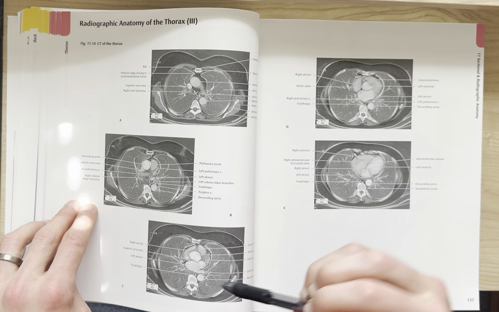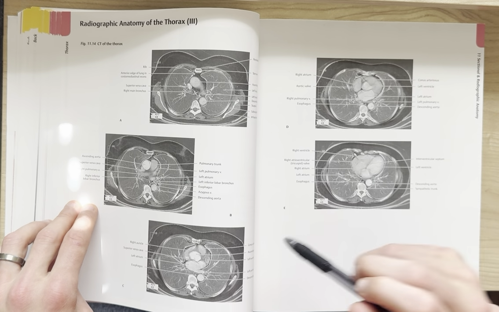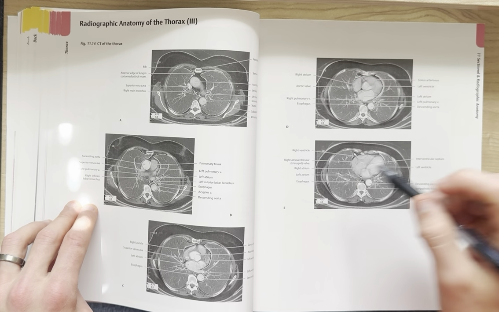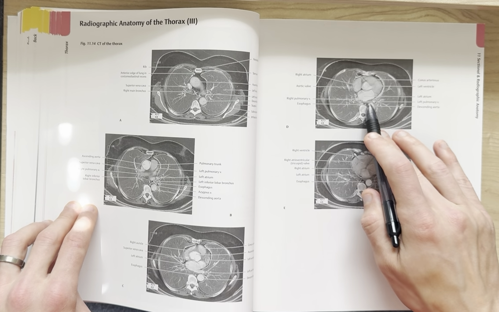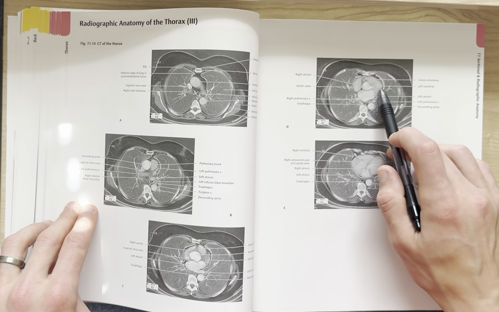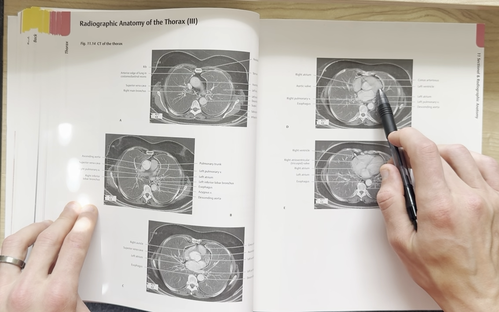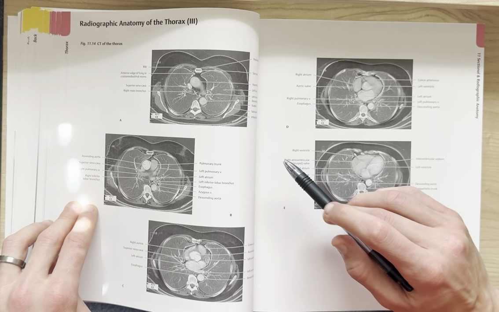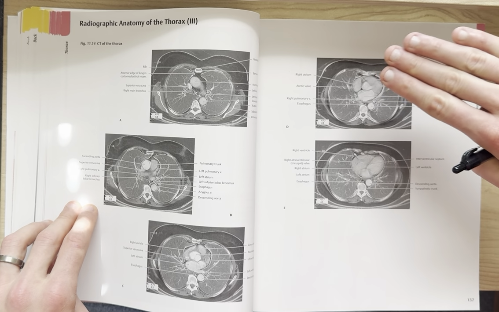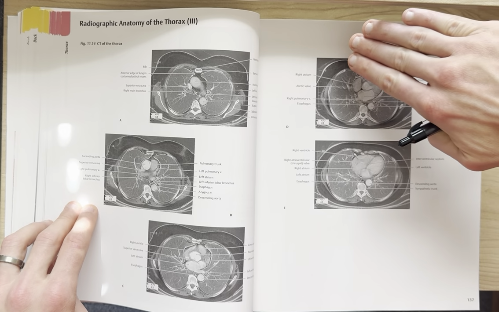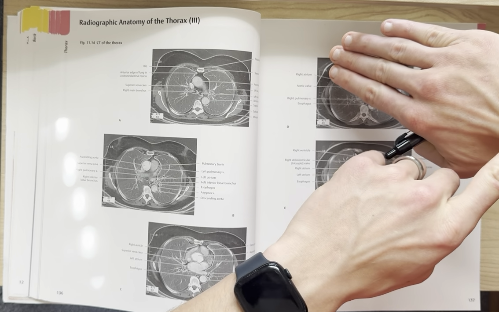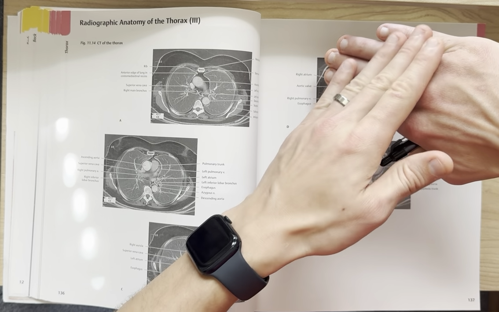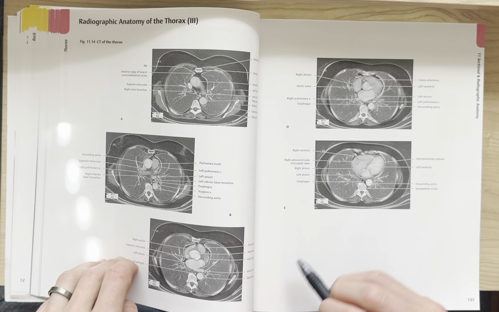So if I wasn't clear on these two, it looks like we've got an inferior view looking up at the base of the heart because we see the descending aorta here, and we see the ventricle probably with a little bit greater clarity than the atrium. So the heart is going up this way, kind of like this orientation. So your ventricles are down here. We're seeing those first, and then the atria are up here.